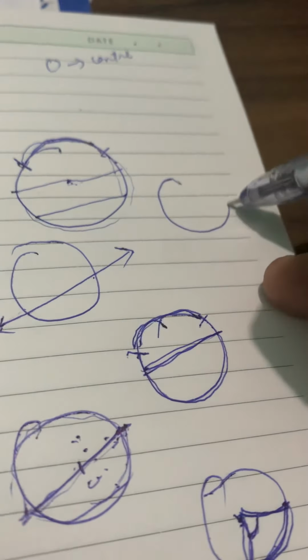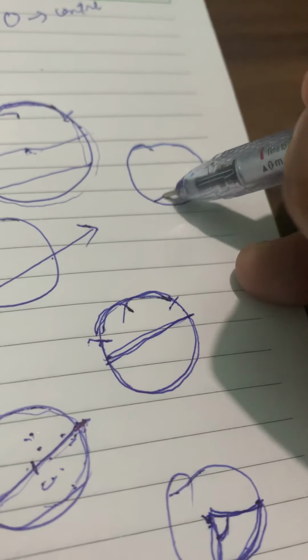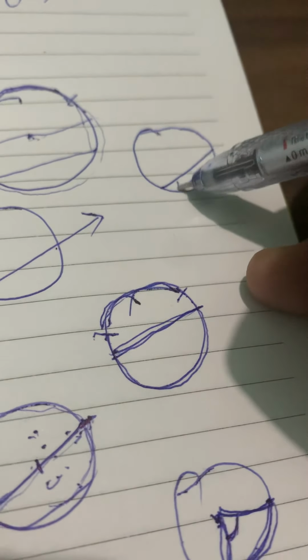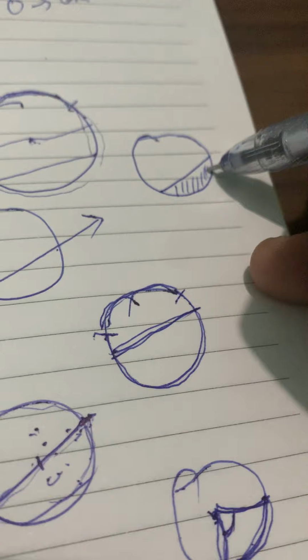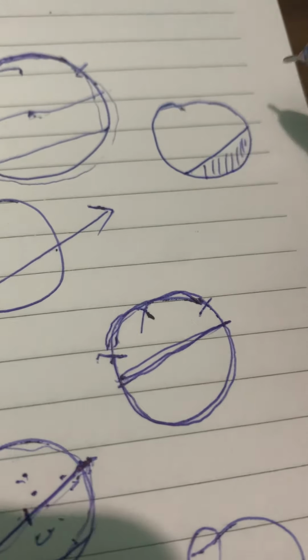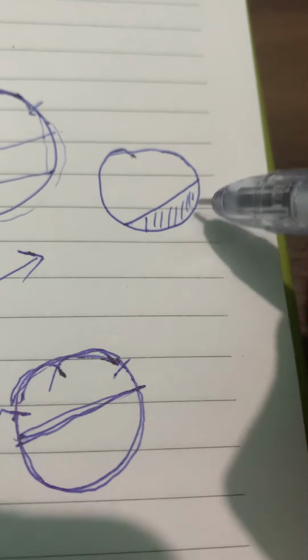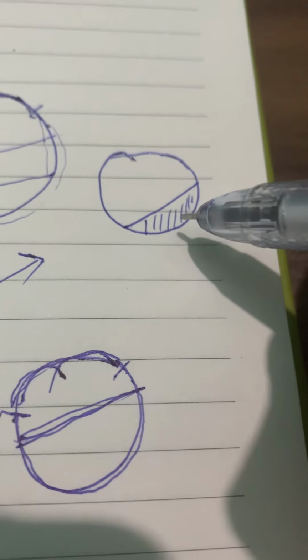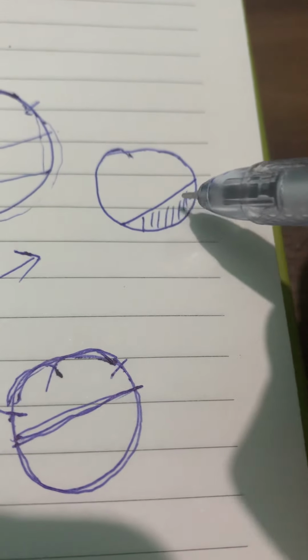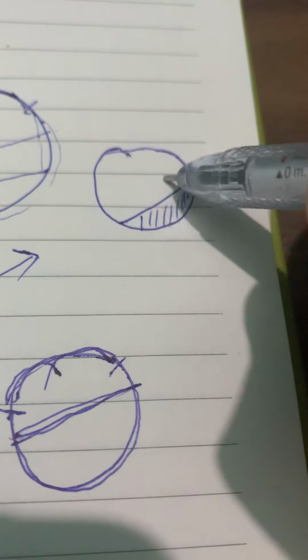Next is segment. Suppose this is my circle and this is my chord. Then this is called my segment. The region bounded by a chord and an arc is called my segment. This smaller portion is your minor segment, and this portion is your major segment.